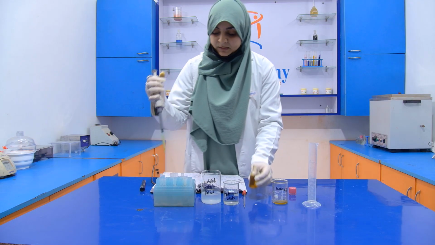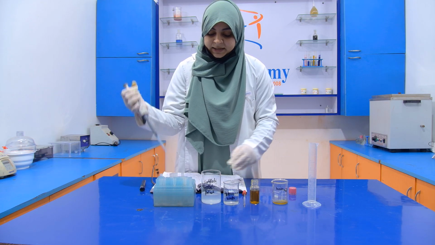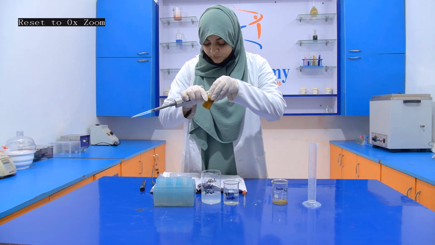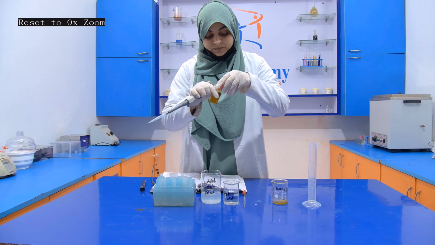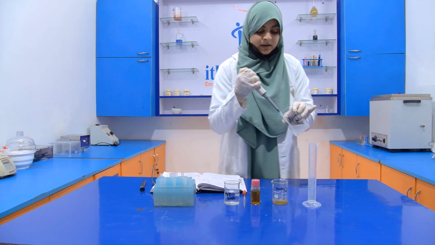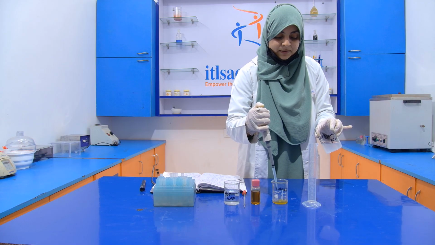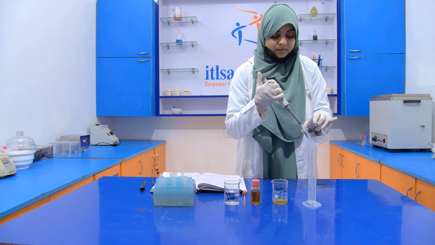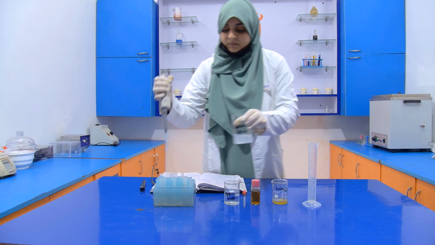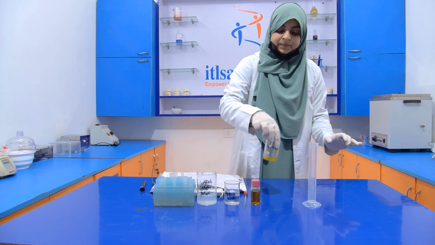Then we have to add alcoholic potash. Now take 2 ml of alcoholic potash and add it into the sample. Mix it properly.